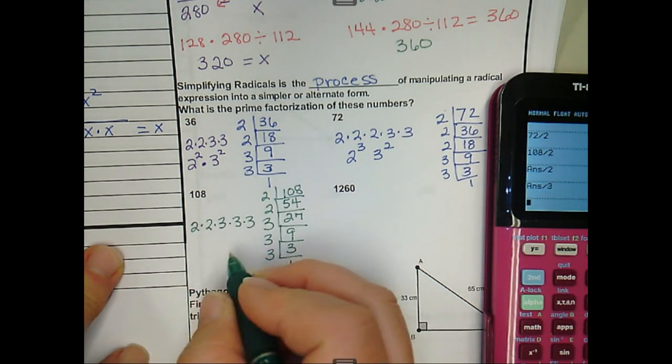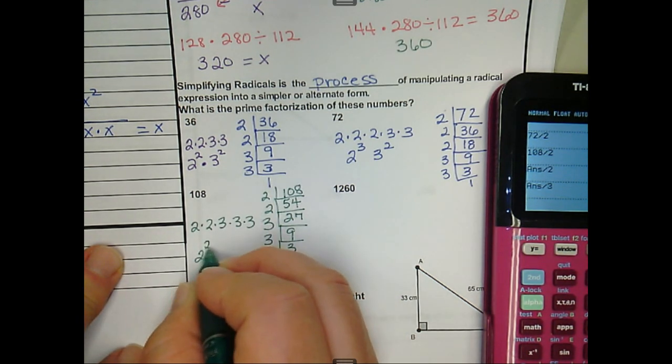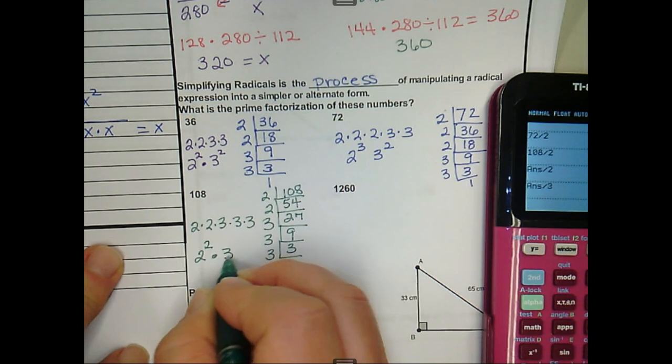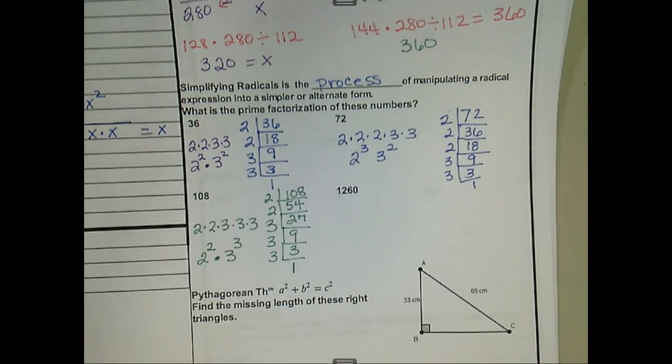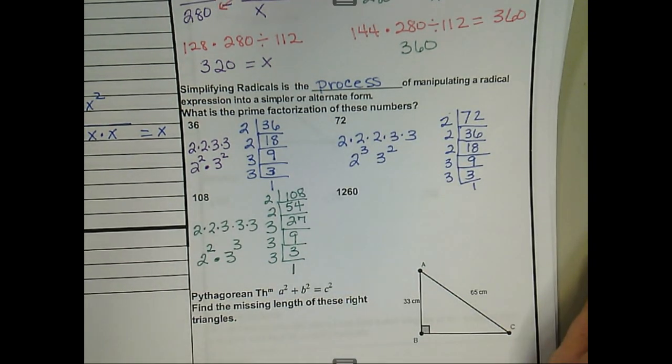Okay, so the factors are 2 squared times 3 to the third power. Any questions? Okay, let's look at the last one. Pause the video. Can you do the last one on your own?